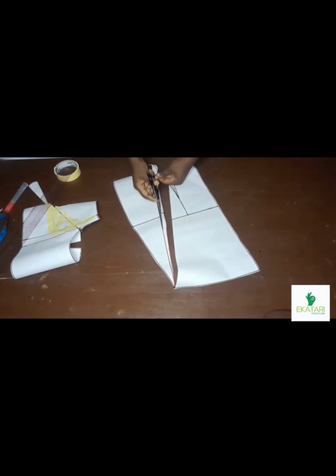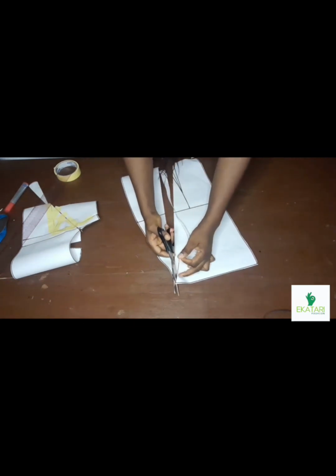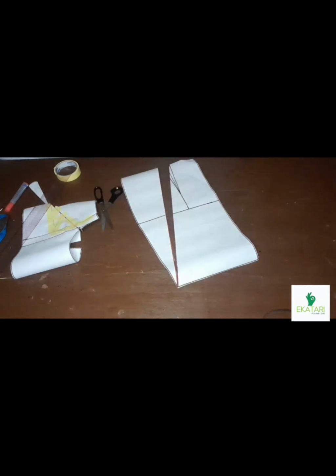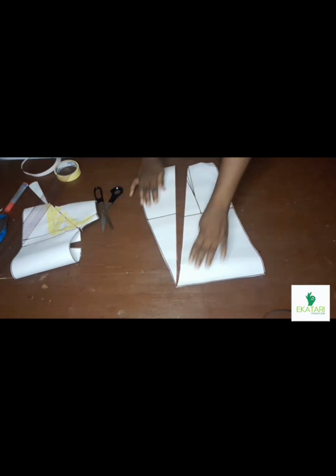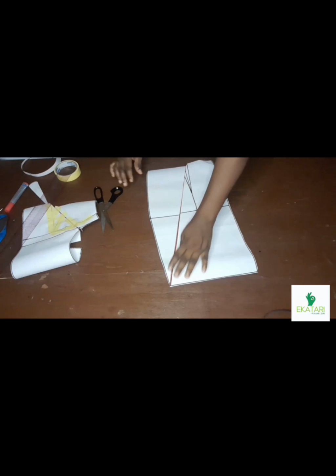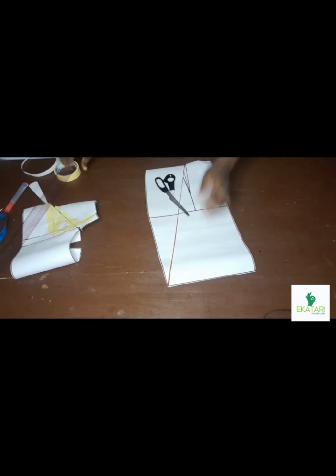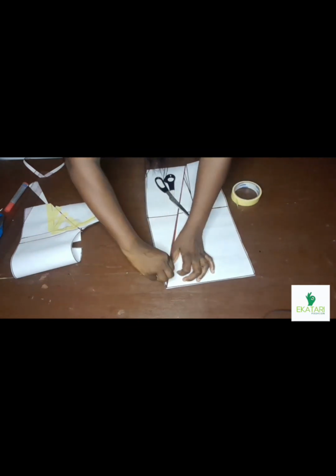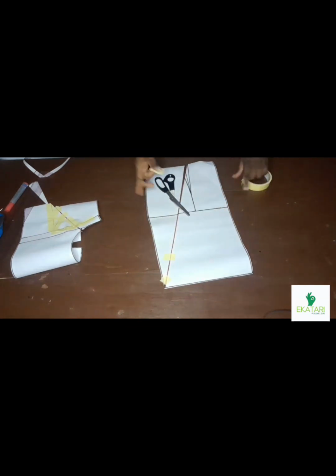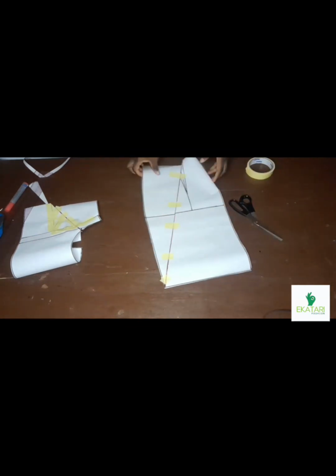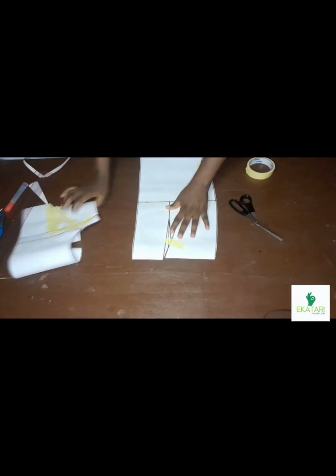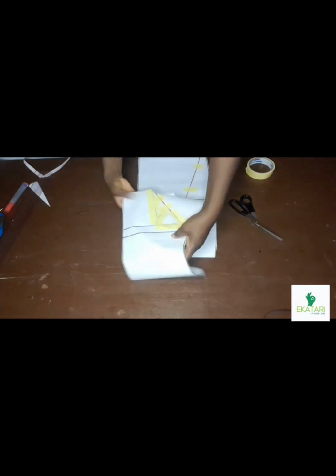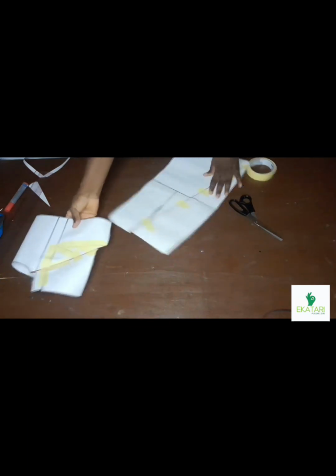So this is me taking it off. And once you take it off, what to do next is just to join it back. Okay, so you put it together and use your tape to hold it down. So this is me holding it back together. So once you are done holding it back together, you need to bring the top and the bottom part together again.